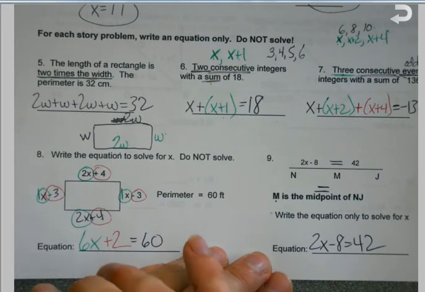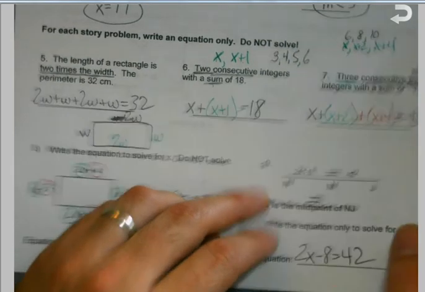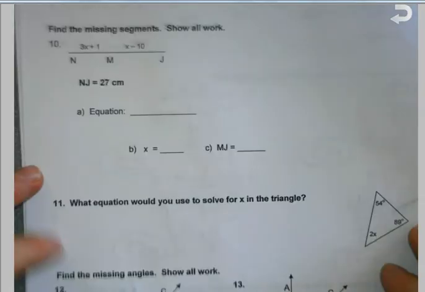Write the equation only to solve for x. Yeah, that's really kind of weirdly worded, isn't it? Need to word that differently. Let's see, just the equation only here. We will get a chance to solve, though, as we get to the back. Here we go. Now we get to start doing some math.